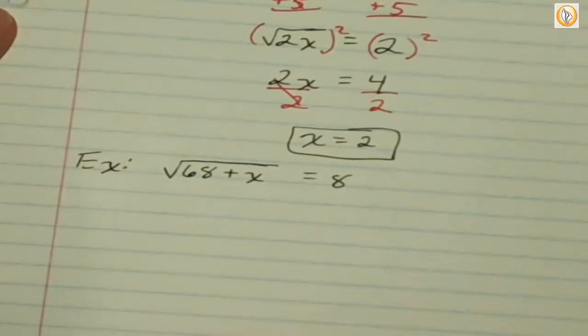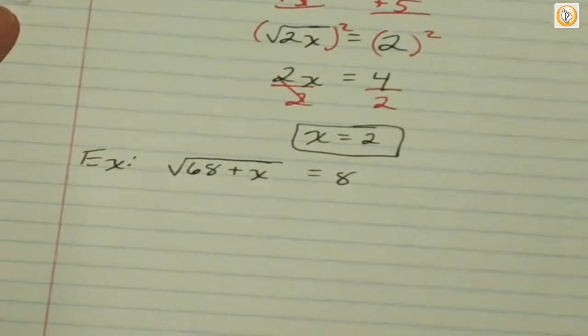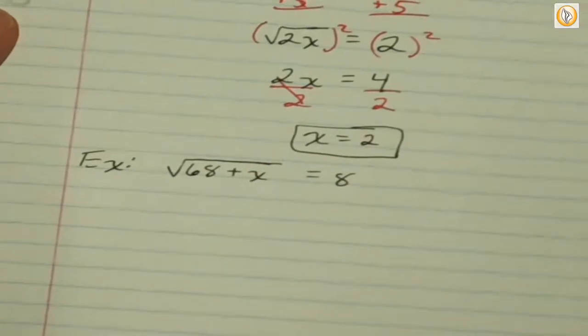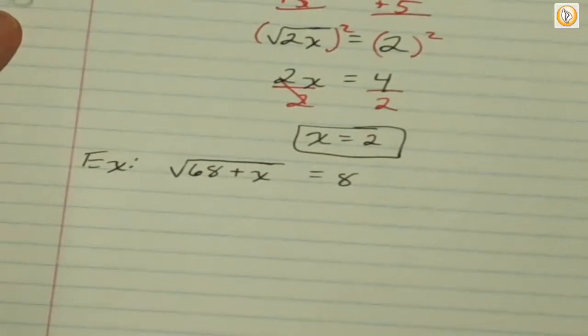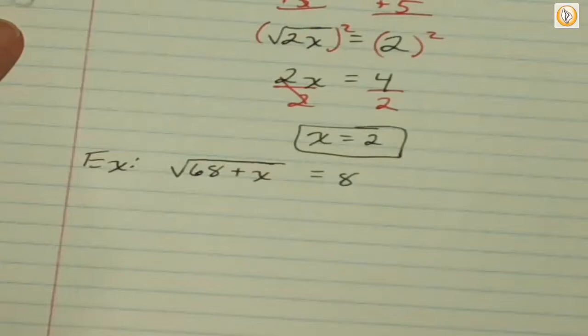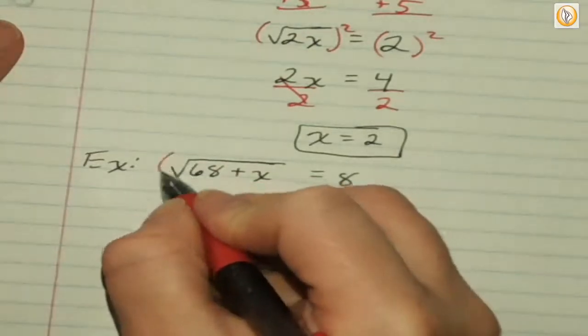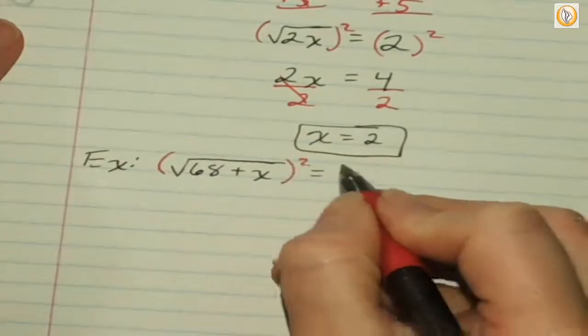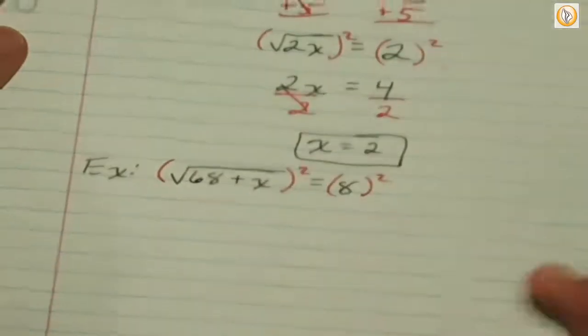Is it already isolated, or do I need to do something to isolate it? Don't you have to get rid of the radical first? You square this whole thing.